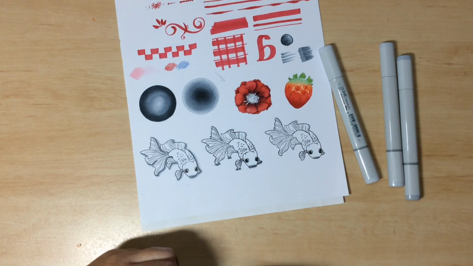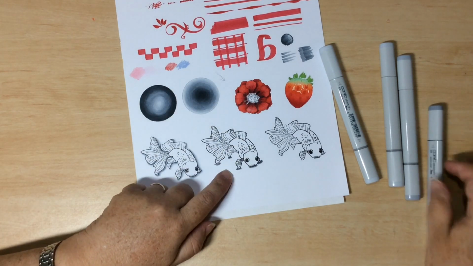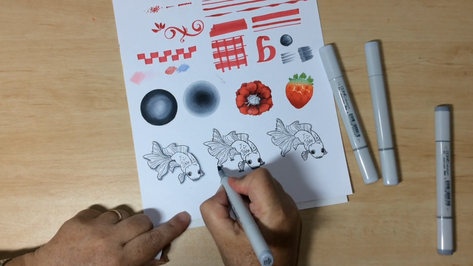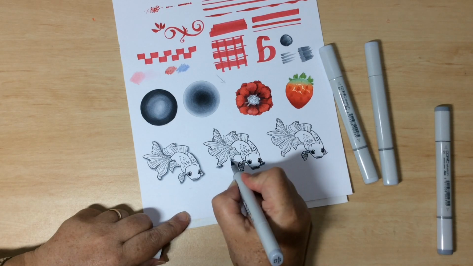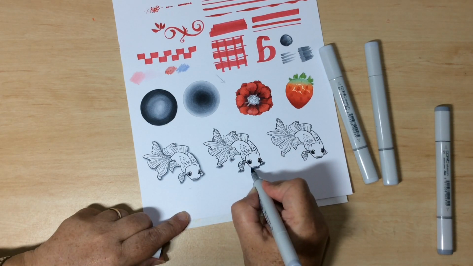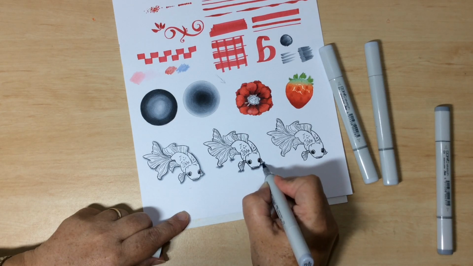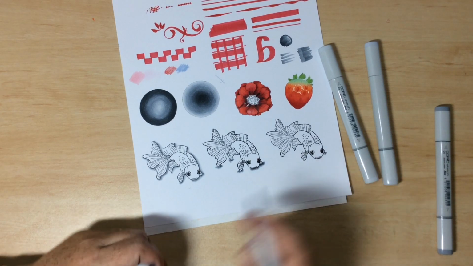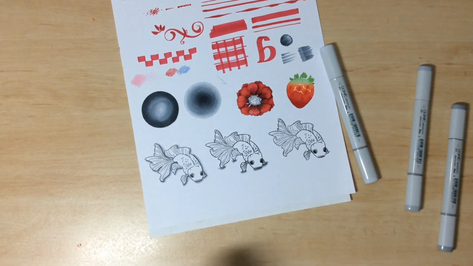And what we're doing is creating a relationship between the fish and the desk that it's sitting on. The fish, in this case, the fish ornament, and the surface that it's sitting on. So we're still going through those different colors. I'm still using the different shades of gray to soften those colors.